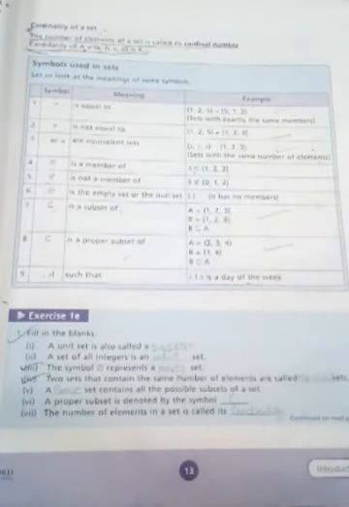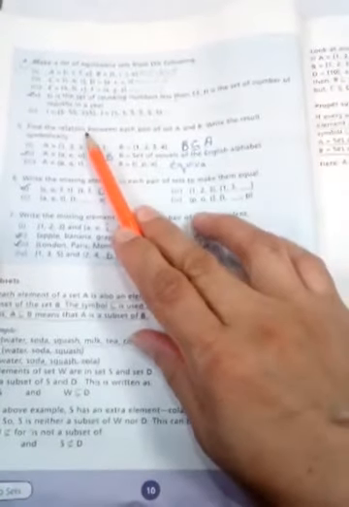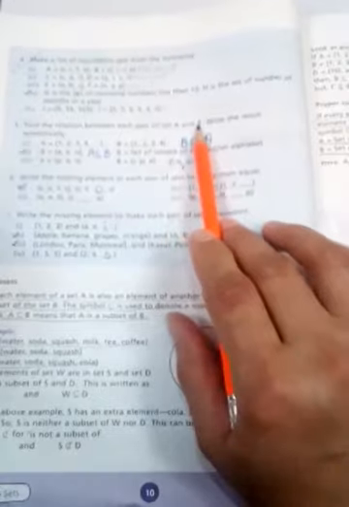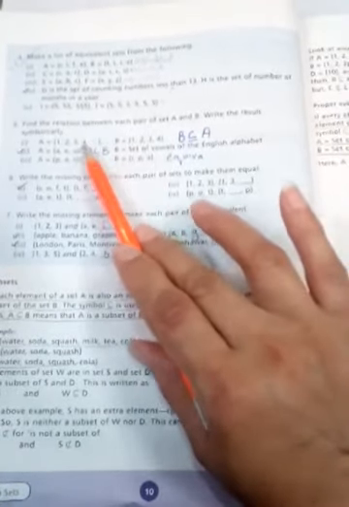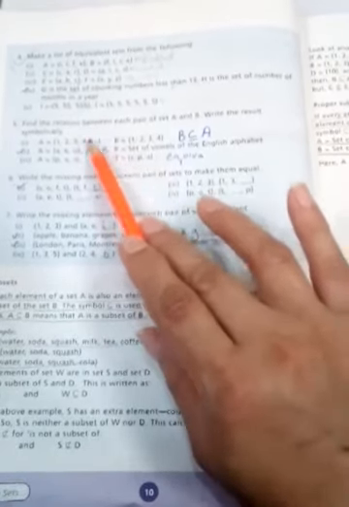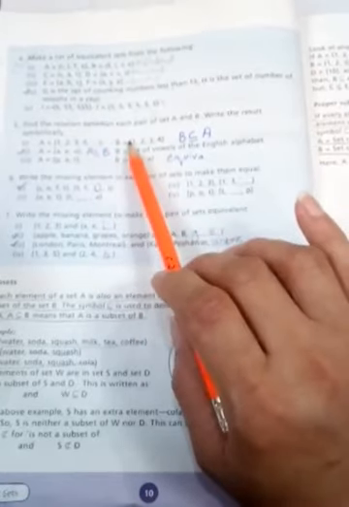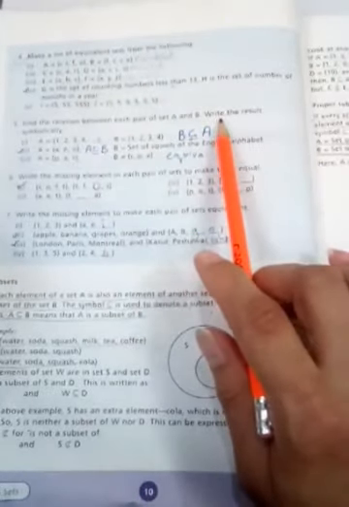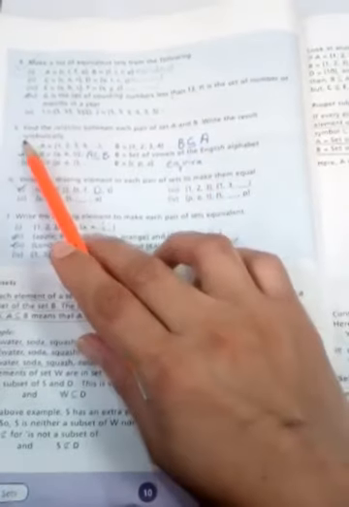Now before starting exercise 1E, I am going to tell you again about question number 5 of exercise 1D. In question number 5, look here, the question is about the relation between each pair of sets A and B. To find the relation of these two sets, we have to compare them. Relation will be clear when we compare them, and they want us to write the answer symbolically. The definition of subset I had already explained to you.